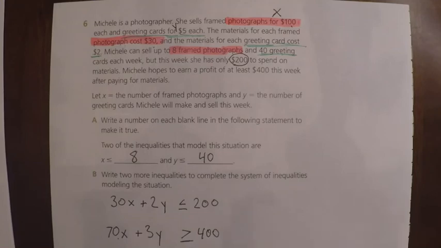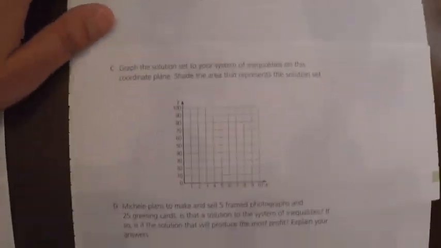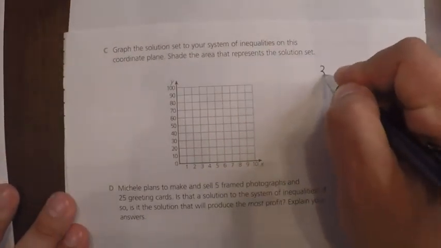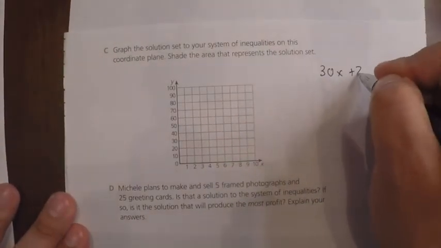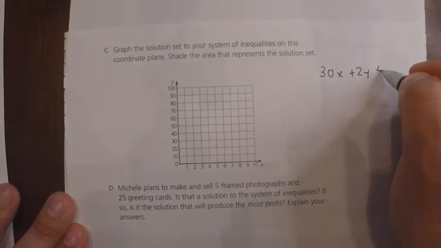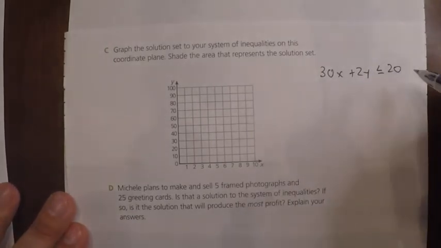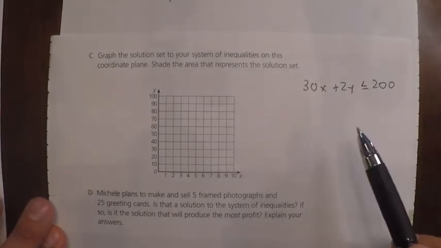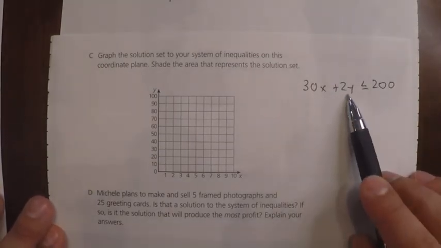So if we transfer these inequalities over to our page C here, or the other page here. So our first inequality that we're going to graph is 30x plus 2y, which is less than or equal to 20, or 200. Now when we go through and graph this one here, right, we want to solve first for y.